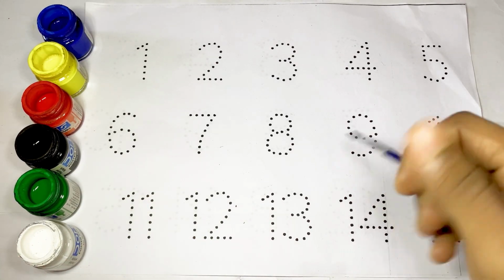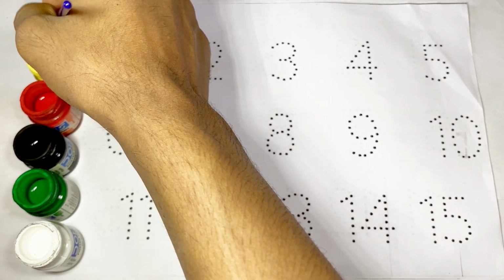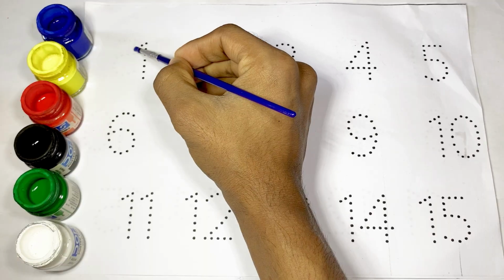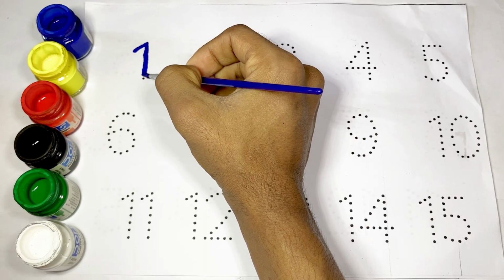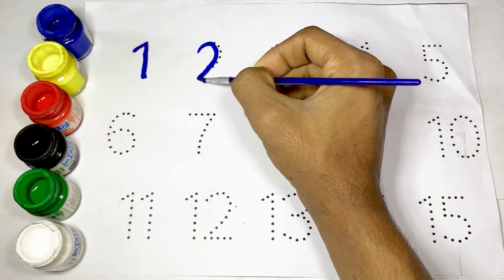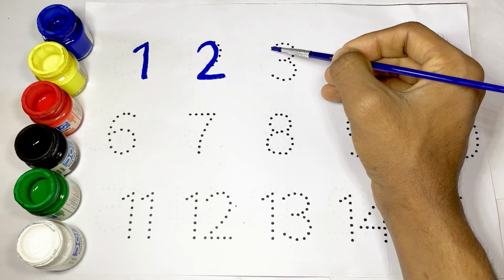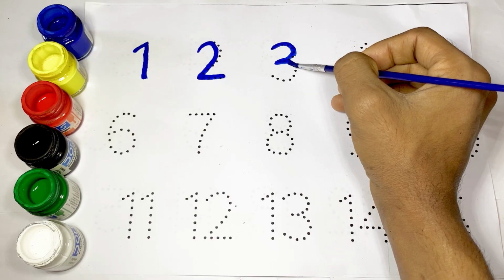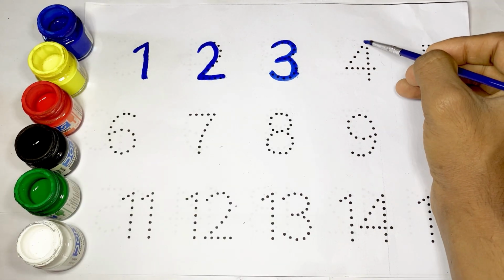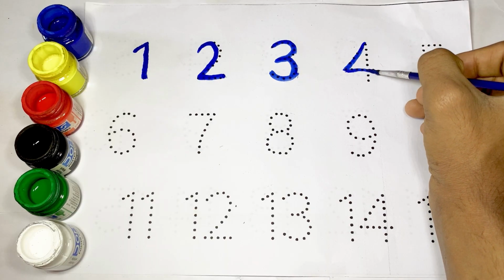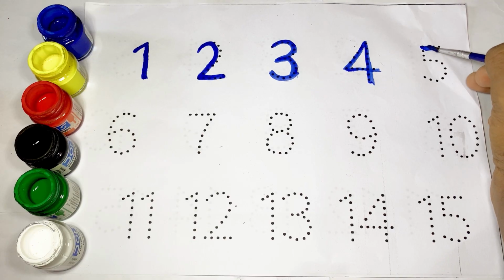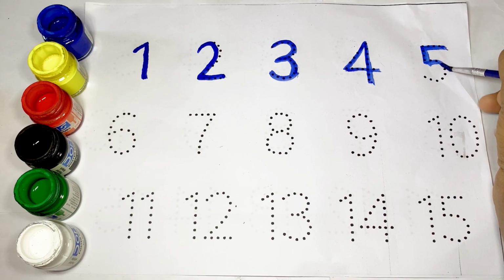First we draw 1 and use blue color. This is 1. One. This is 2. T, W, O, 2. This is 3. T, H, R, E, E, 3. This is 4. F, O, U, R, 4. This is 5. F, I, V, E, 5.